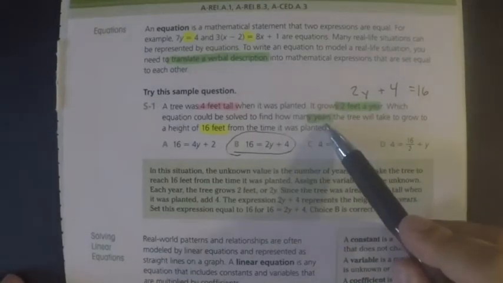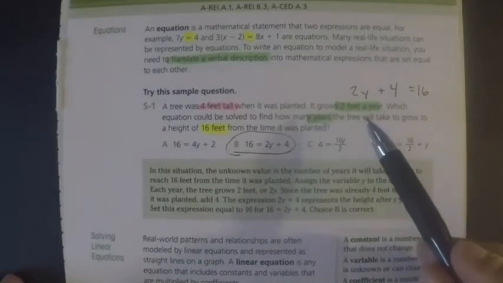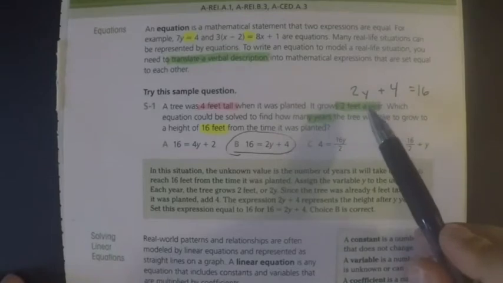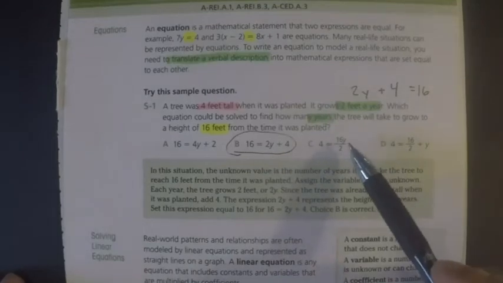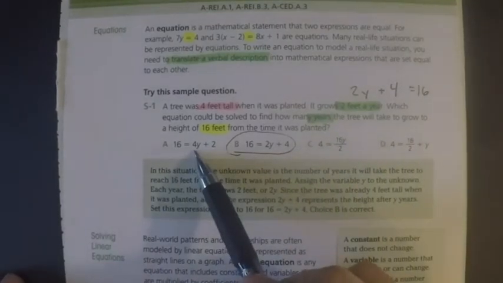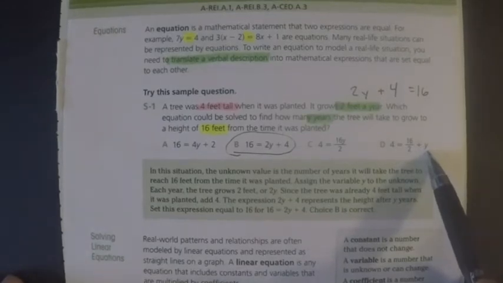One of the keys is once you find your variable, which was years, we want to find the rate at which those years change. That's where we get our 2y. That's kind of important and gives away the rest of these choices. We don't want to multiply 4y because each year does not grow 4 feet. We don't want to take y multiplied by 16 or just add y. We need y to be something that is multiplied by 2 feet.